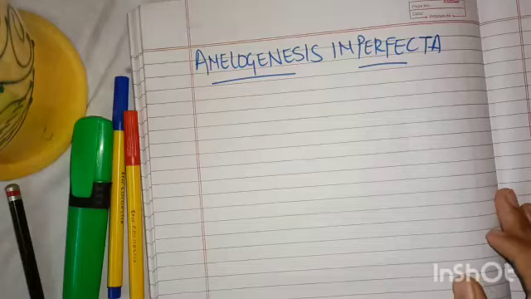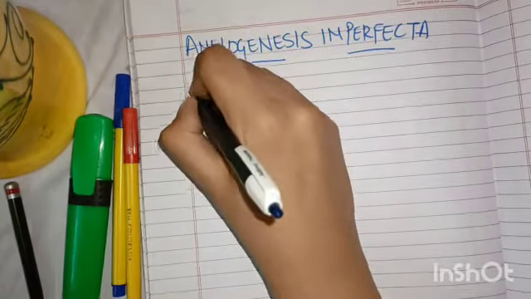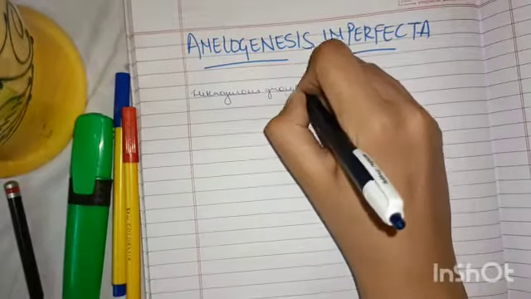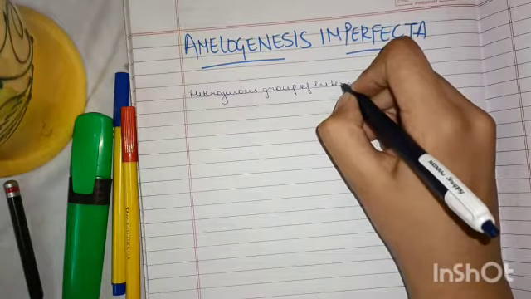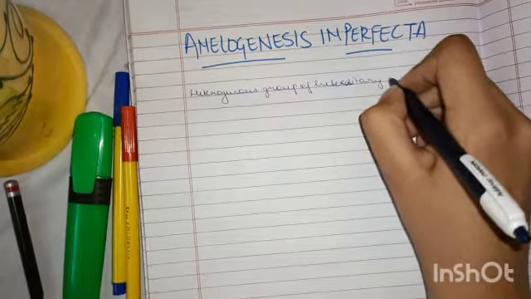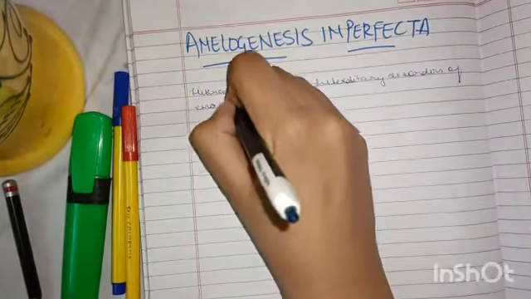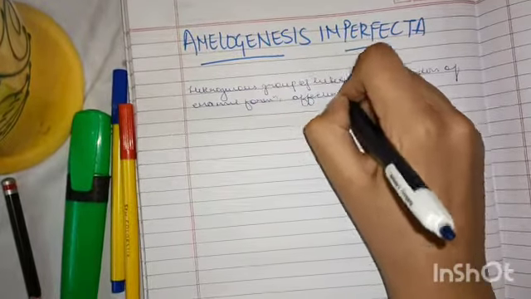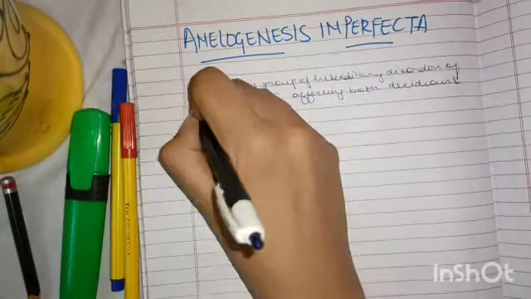Let's talk about amelogenesis imperfecta. This is a very important question and it is usually asked in vivas and exams. So first of all, coming on to the definition, it is basically a heterogeneous group of hereditary disorders of enamel formation affecting both deciduous and permanent teeth.